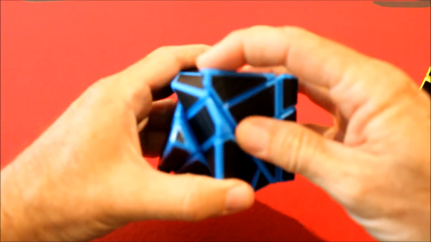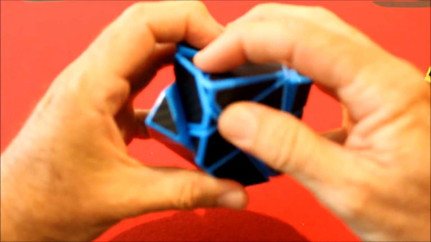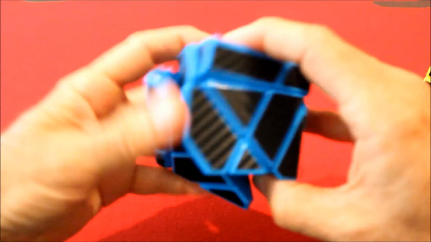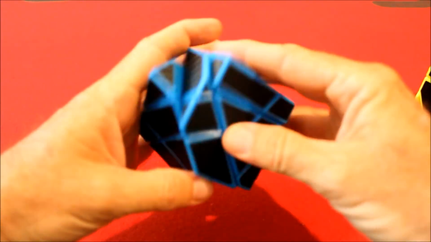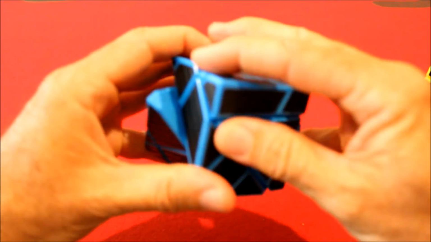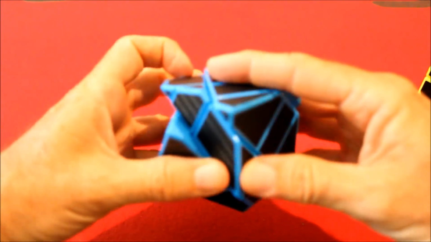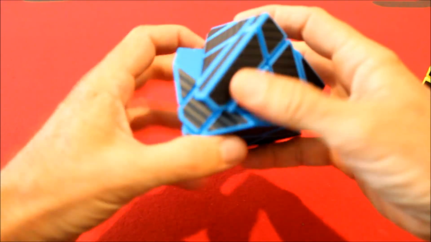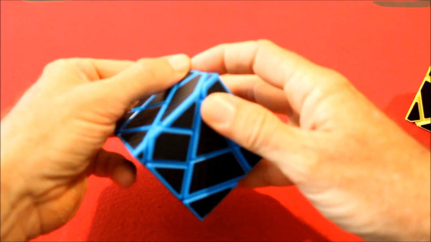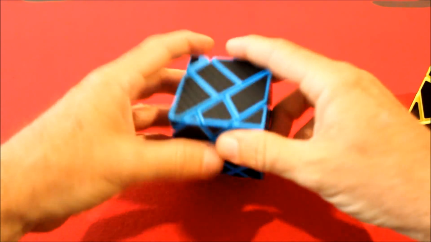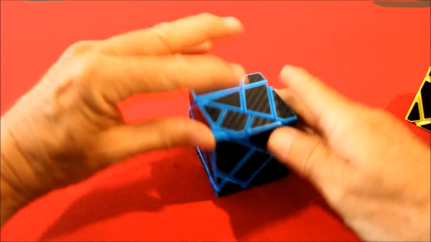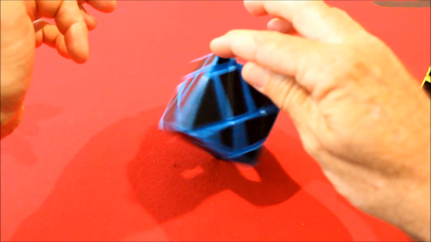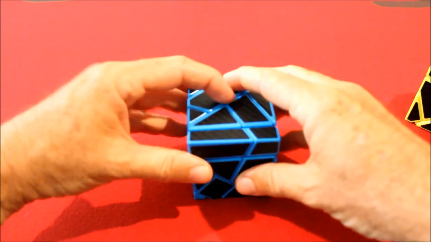So let's make all these layers fit with one another. And it's easy to forget how to do that at this point. And this one. Okay. That's it. The ghost cube solved. I can't believe it. That sure took a long time.